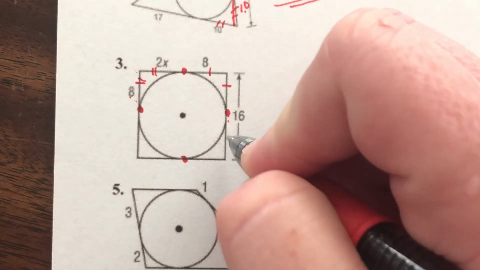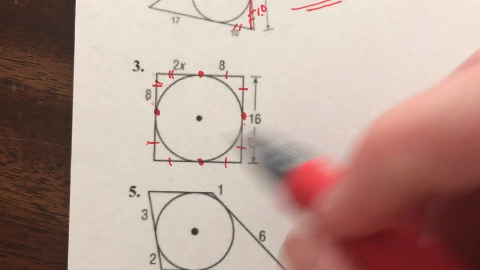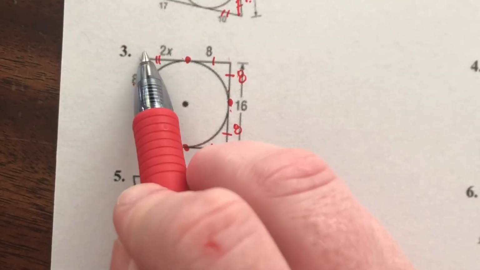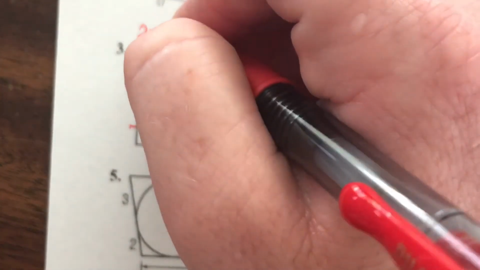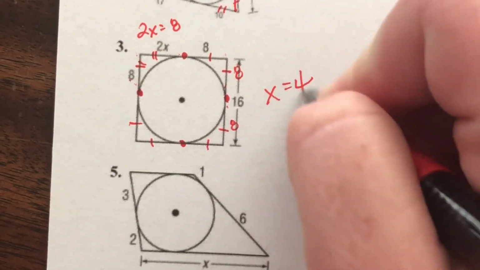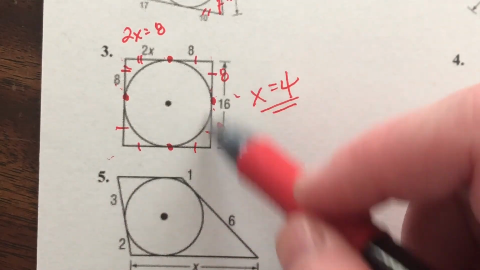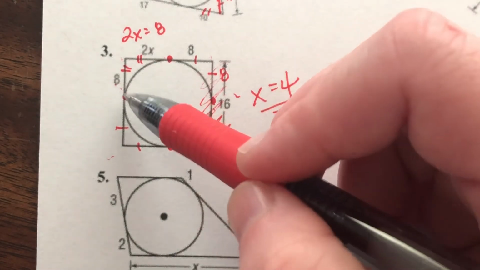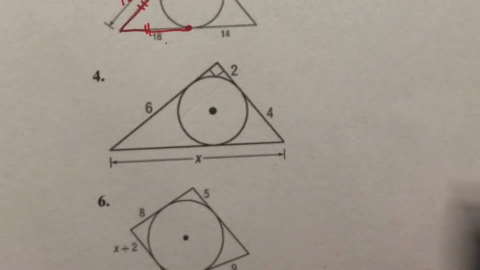All right, so we'll say this is 8, this is 8, this is 8, this is 8. I know these two are the same, so they're both 8. And these two are the same, so they're both 8. 2x equals 8. So x has to equal 4 here. Oh, I guess it was trying to trick me. I'm trying to figure out how to make these two sides add up to 16, but that doesn't even matter. This and this is the only thing we needed for this problem because we had to solve for x. Haha, I had to talk through that in my head.